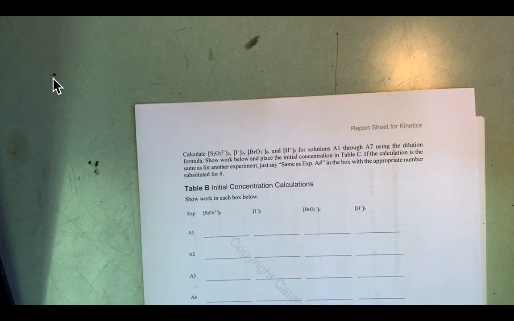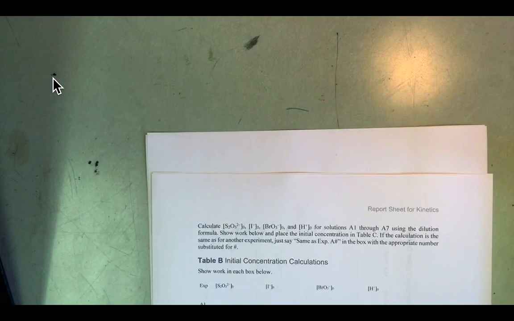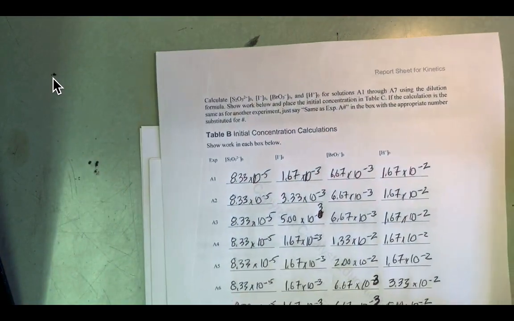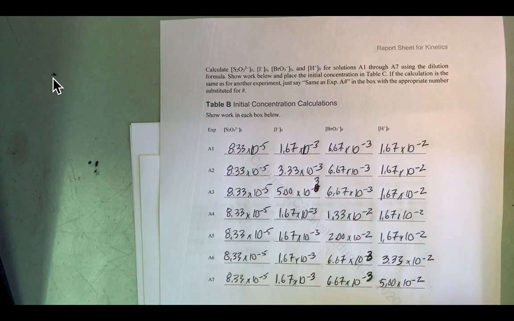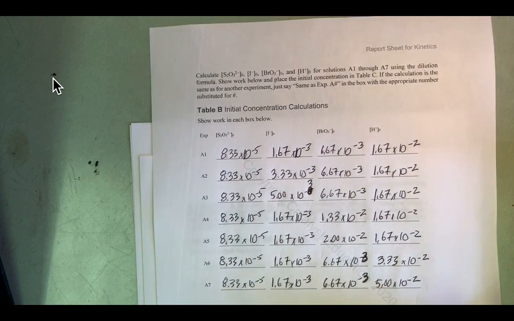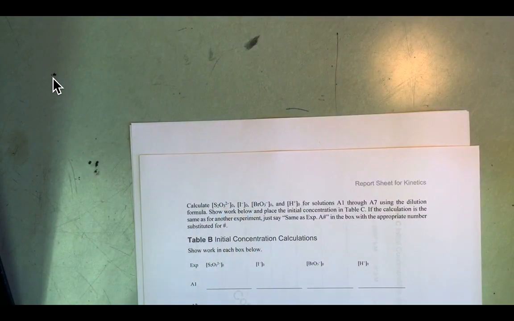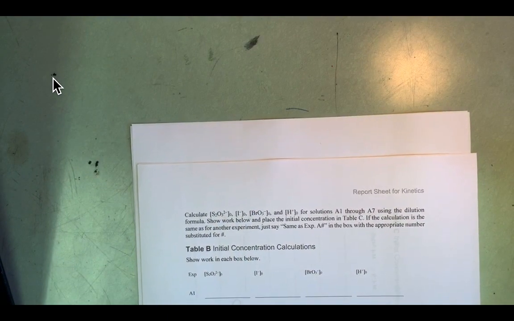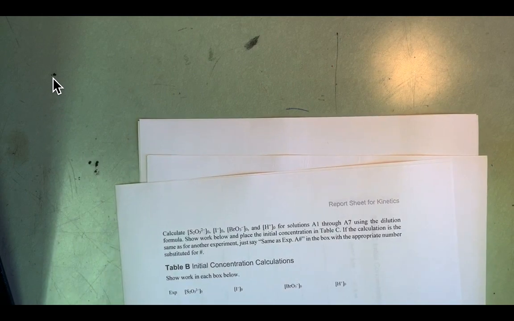For me, I thought it was easier to write it out and then rewrite it over here. I transferred it from there to my table that's here. I worked all those out, and those would be the same for you, so if you want to stop the video there and copy those, you can do that too.